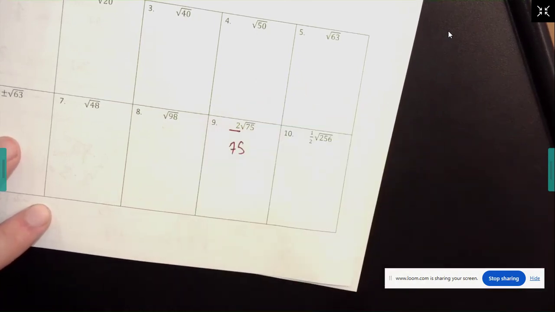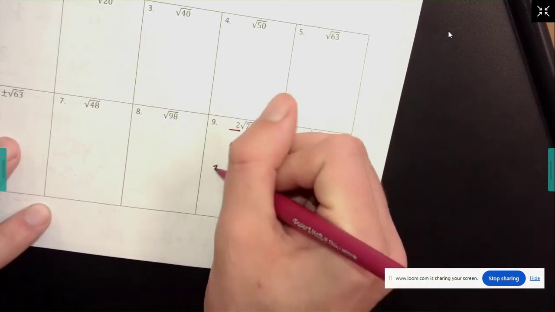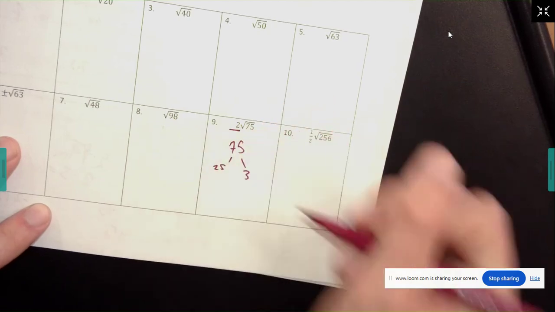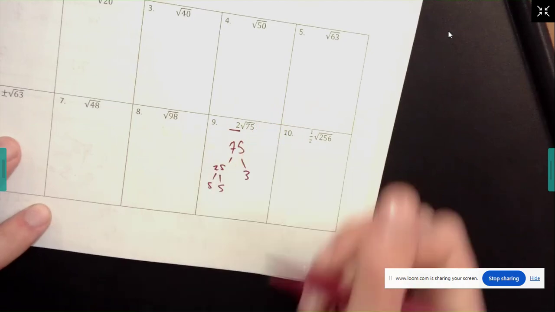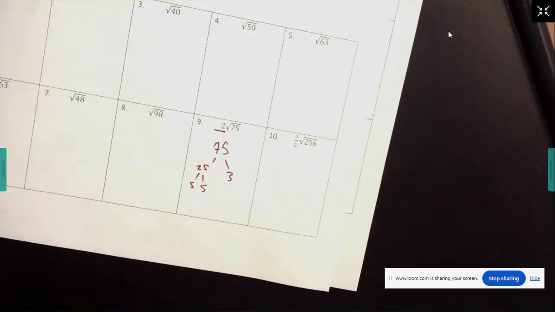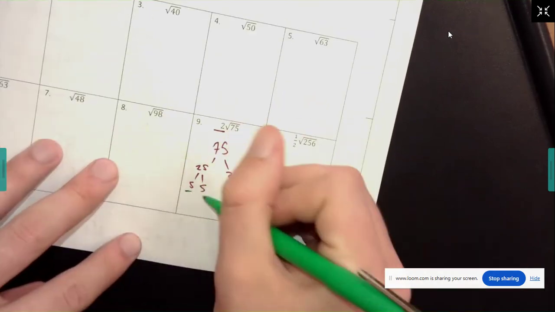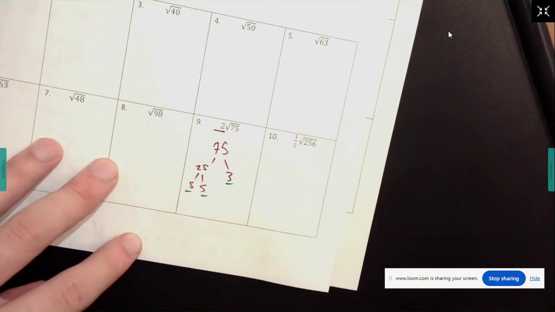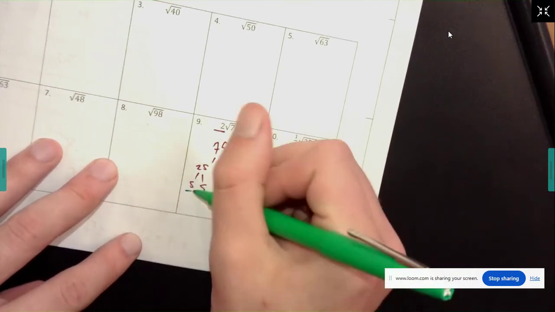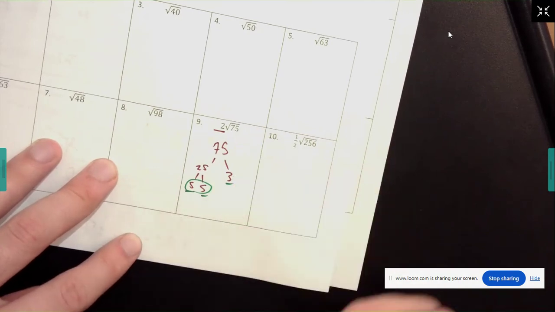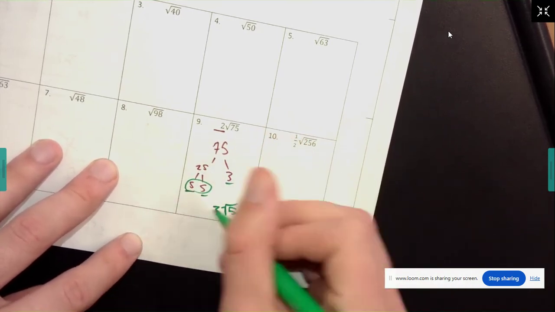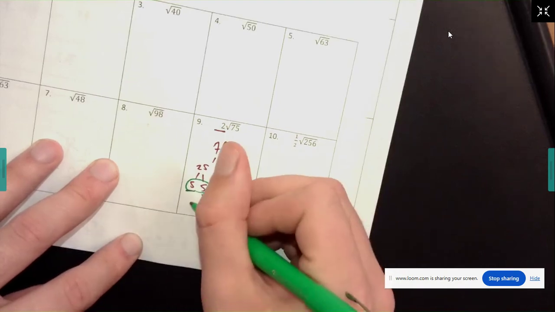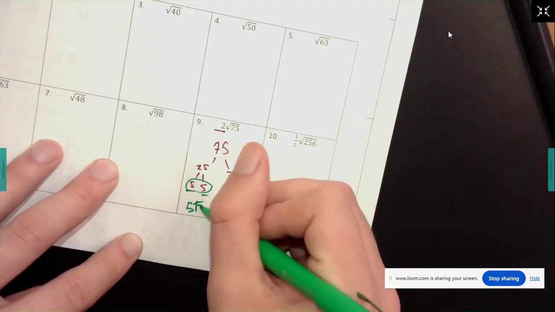Okay, so 75 is 25 times 3, right? 25 is 5 times 5, and now I have all these numbers down there that are prime numbers. I can't break them down any further. Well, I have a pair of 5s here. I have a 3 left over. The 5s go on the outside, the 3 left over goes on the inside.